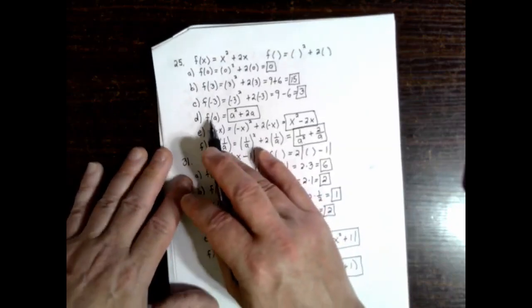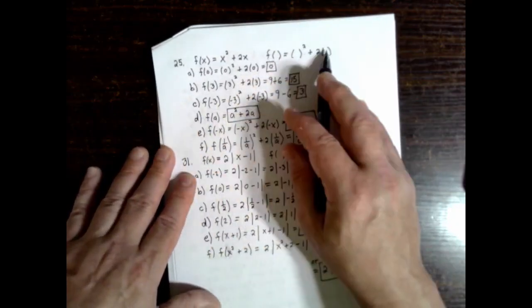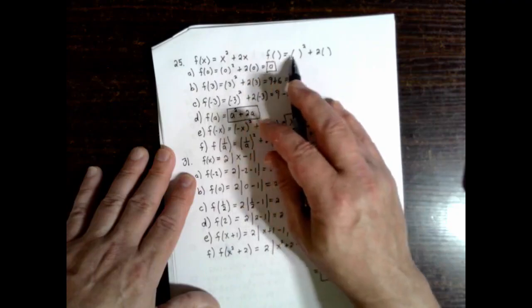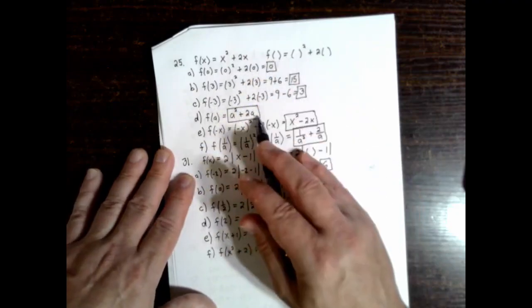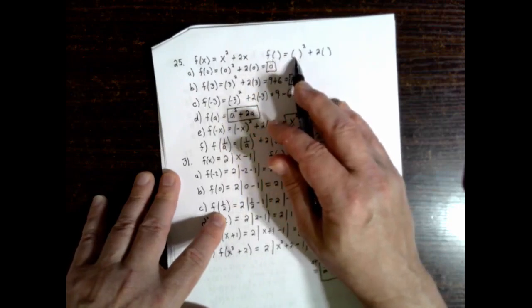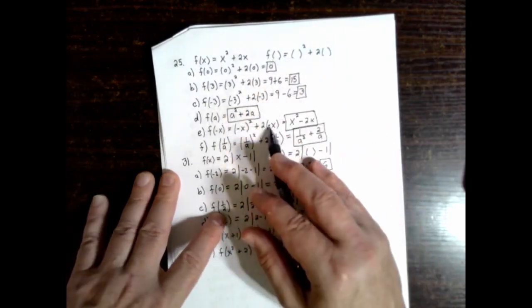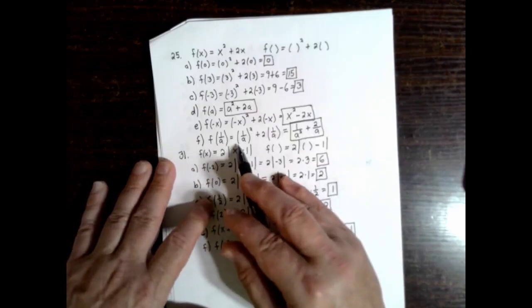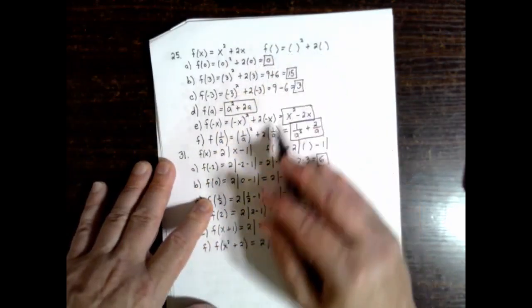Alright, so now they ask you f of a. This is where you're going to want to use this blank idea for sure. So f of a equals a squared plus 2a. F of negative x equals negative x squared plus 2 times negative x. F of 1 over a equals 1 over a squared plus 2 times 1 over a.